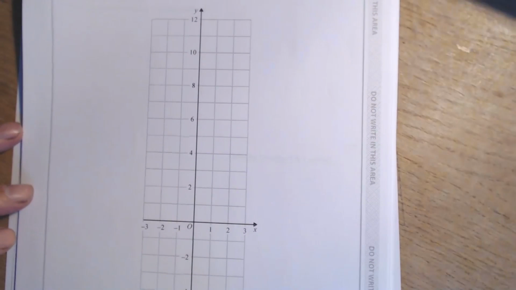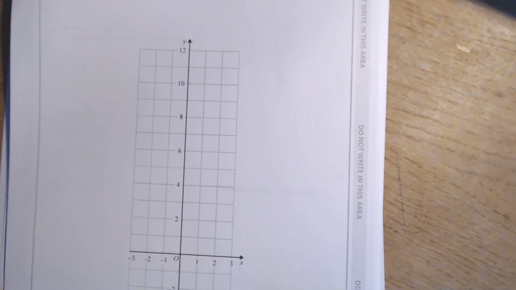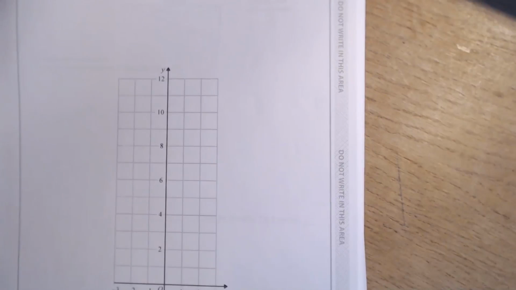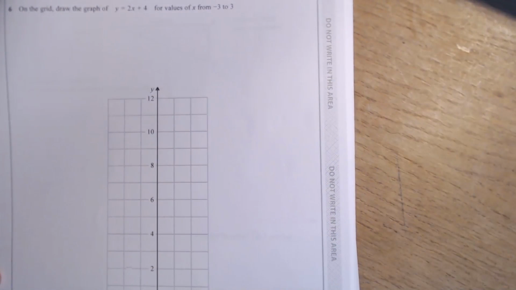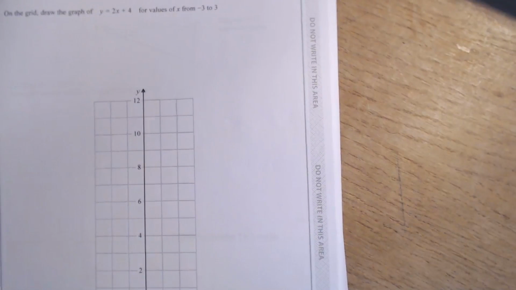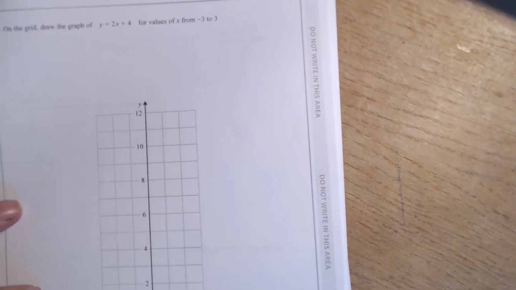So, question 6. On the grid, draw the graph of y equals 2x plus 4 for the values from -3 to +3. Okay, so if I were you here, first of all, I would reflect on what shape this is going to be. We've just got y's and x's and numbers. This is just going to be a straight line. There's no squares or anything to turn it into a curve. So we just need 2 or 3 points, really.